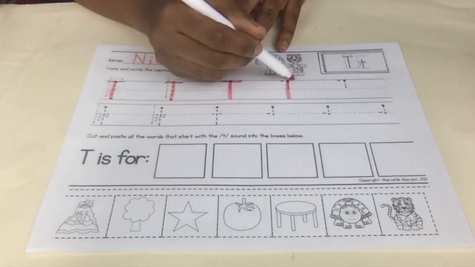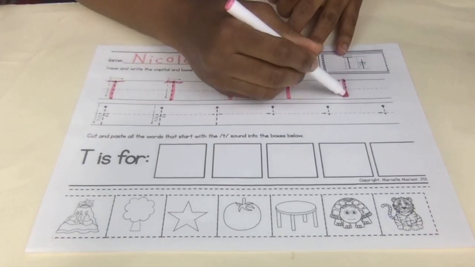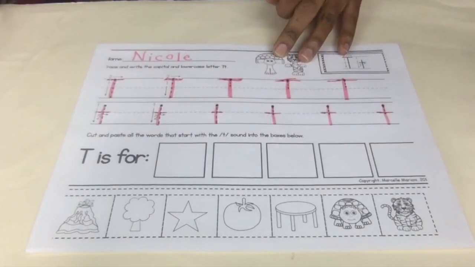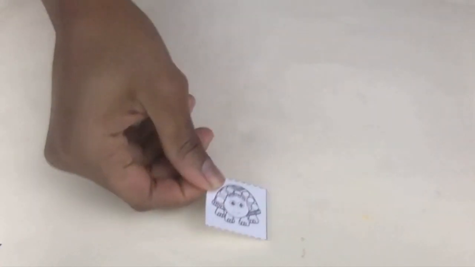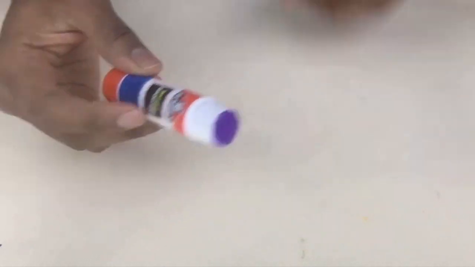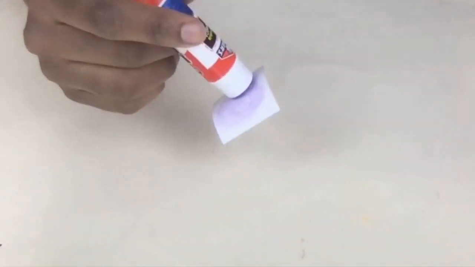And the letter T is very simple. It's only 2 lines for both the upper and the lowercase. So we will start with this picture of a turtle.